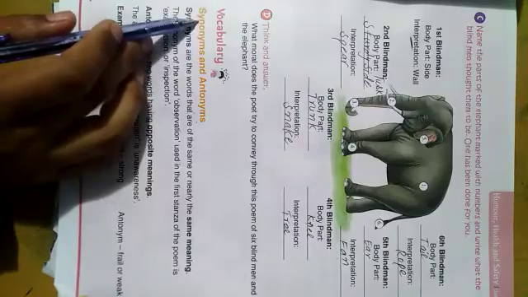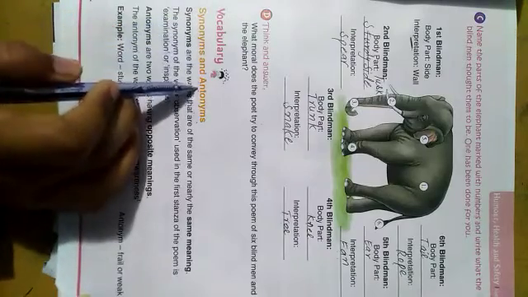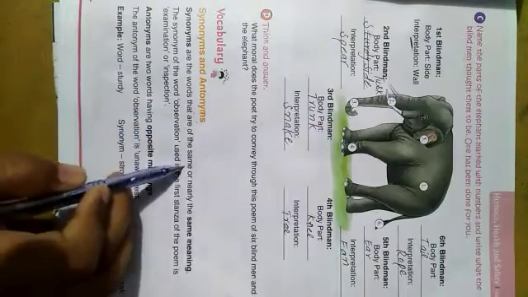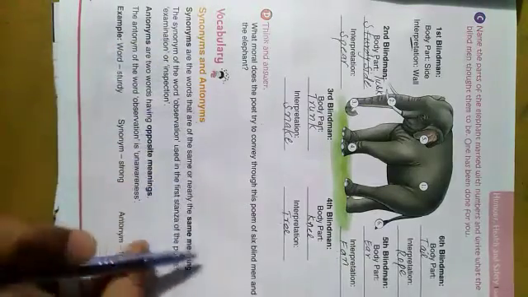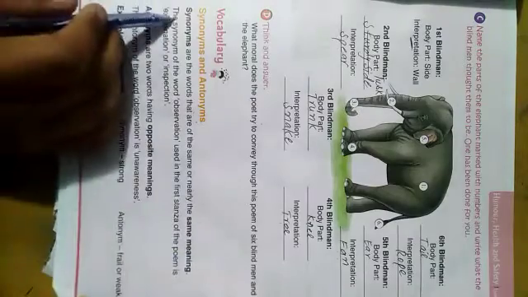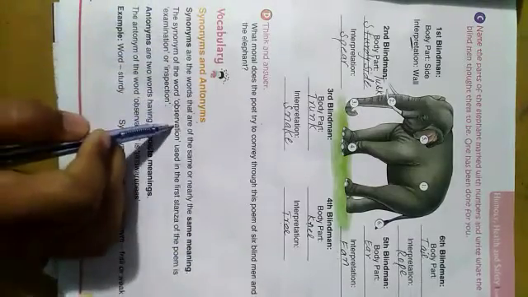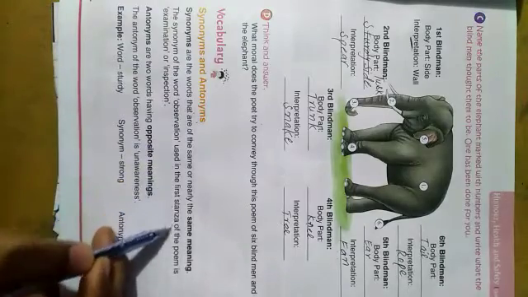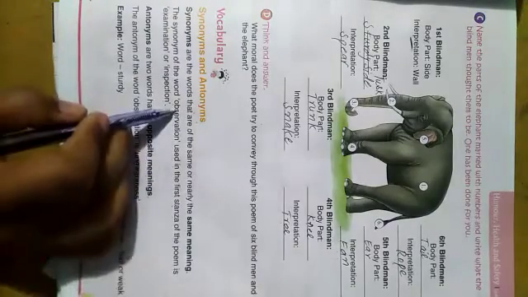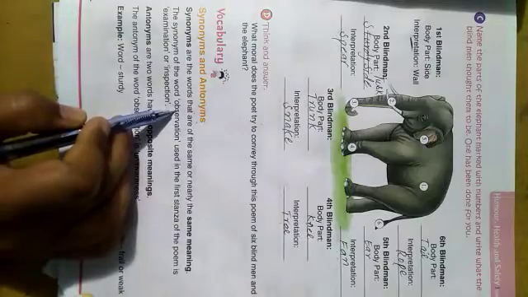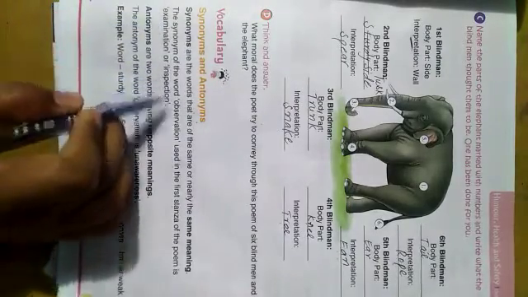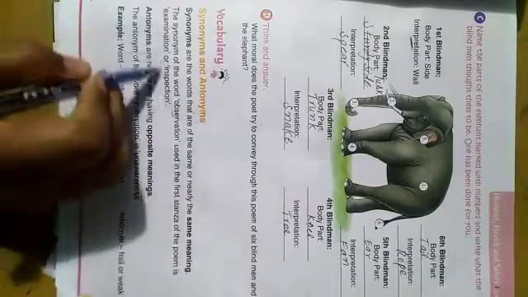Now vocabulary. Synonyms and antonyms. Synonyms are the words that are of the same or nearly the same meaning. Synonyms are those whose meaning is similar, means mutaradif. The synonym of the word observation, used in the first stanza of the poem, is examination or inspection. Okay, these words are synonyms.